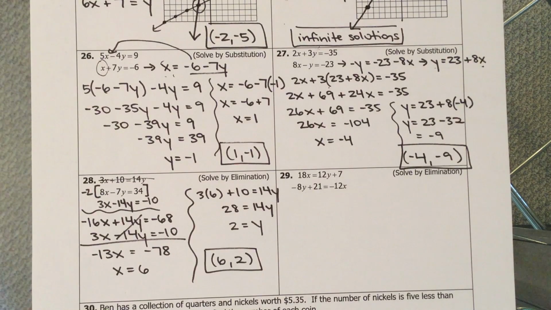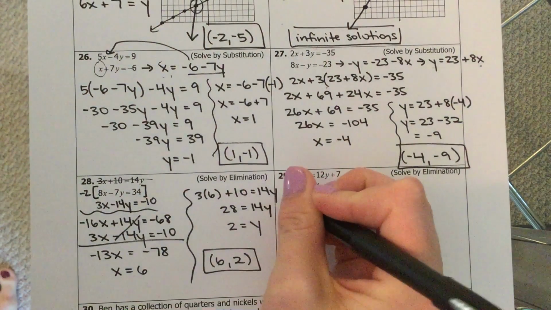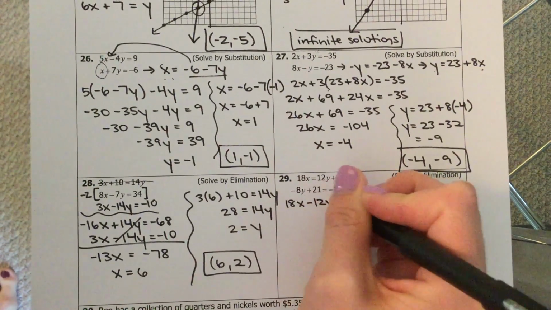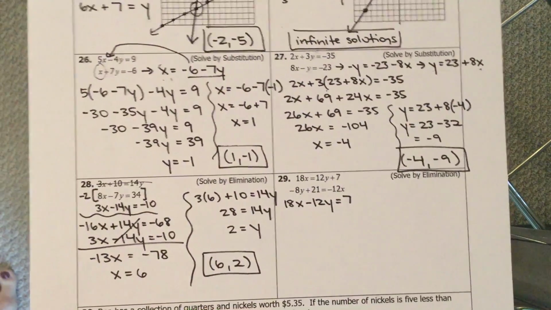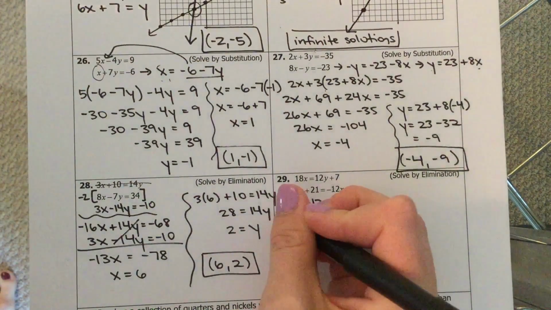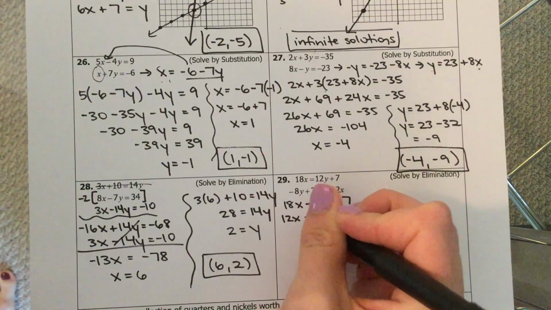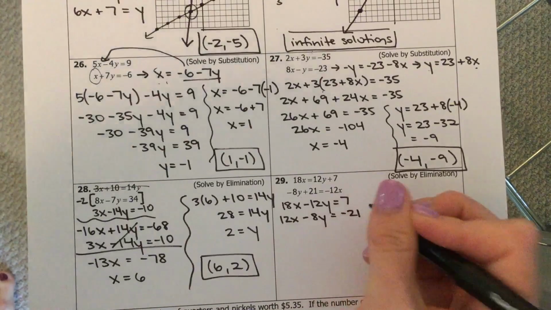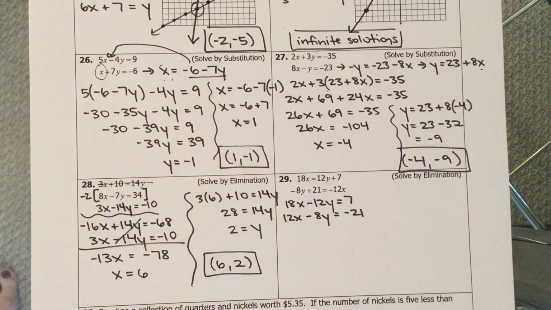So I'm going to follow that exact same 5-step process. Step number 1 is to line up the equations. So make sure you've got both of them in standard form. So the top one, I have 18x, and then I need to subtract the 12y and leave the constant by itself on the right. Second one, I need to add the 12x over, leave the -8y where it is, and then I need to subtract the 21 over to the other side.